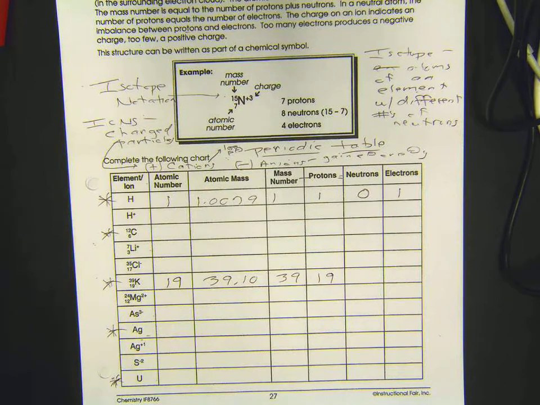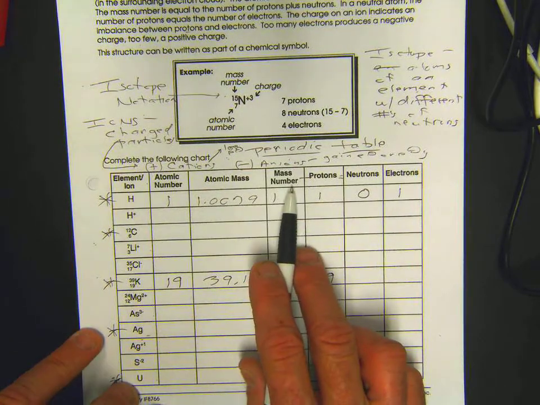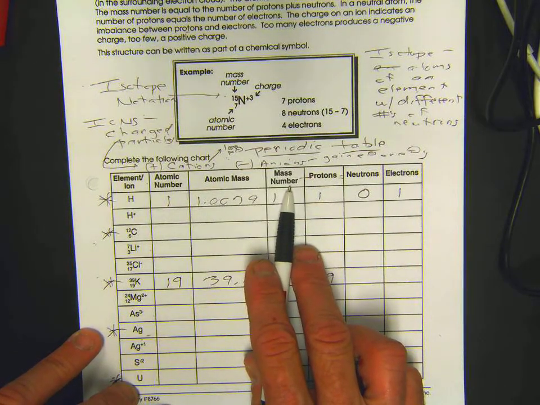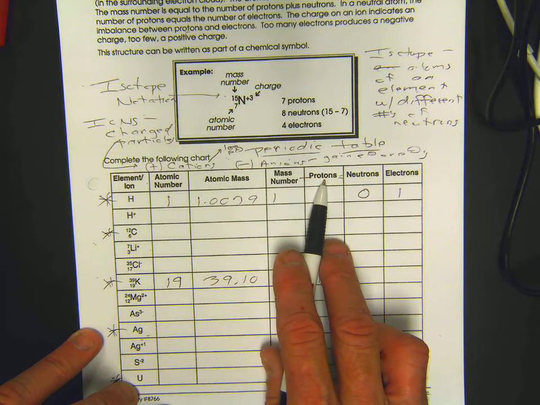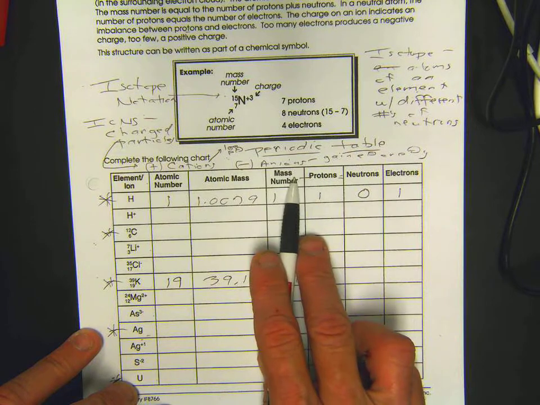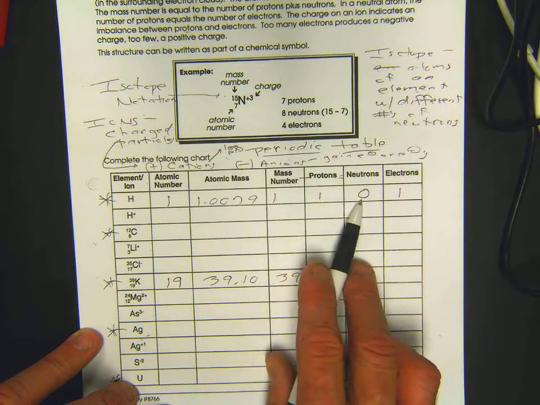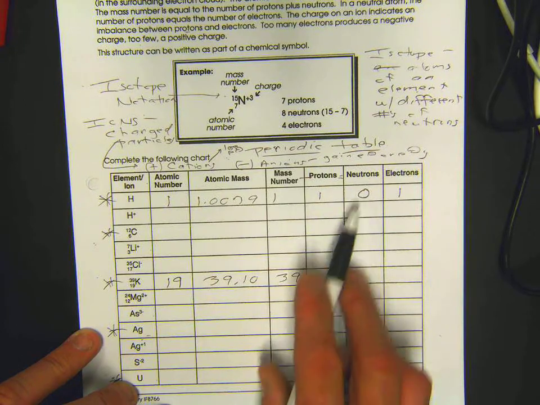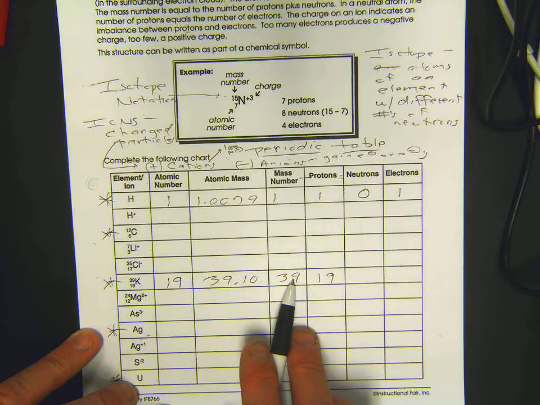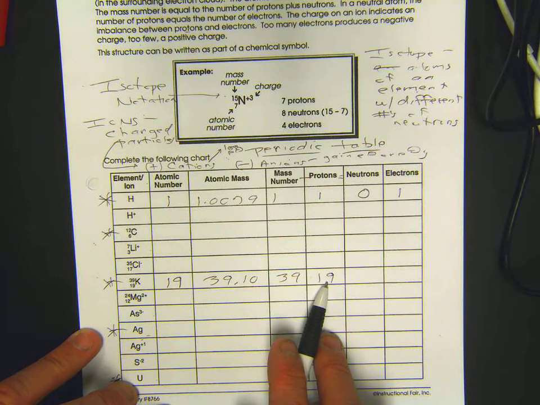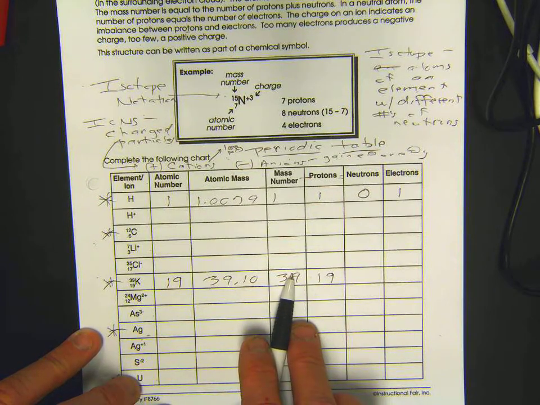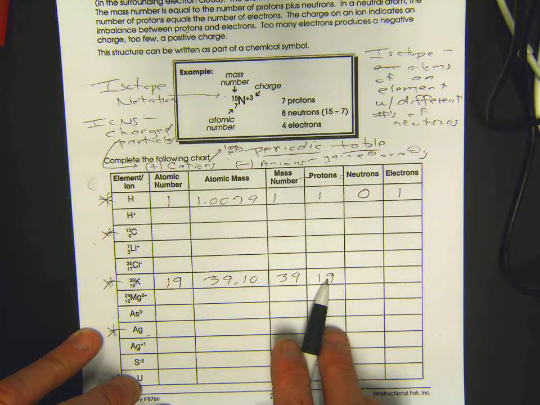Now, since the mass number is the number of protons plus neutrons, I can take this number and subtract the number of protons to get the number of neutrons, just as I did for hydrogen. In this case, I'm going to take 39 minus 19, 39 protons and neutrons minus 19 protons.